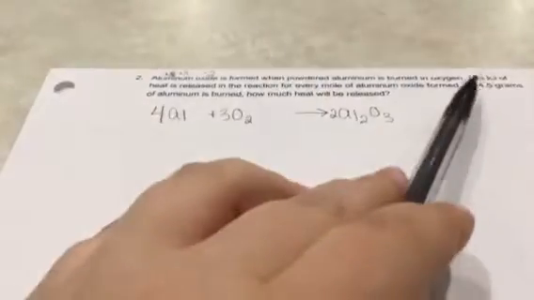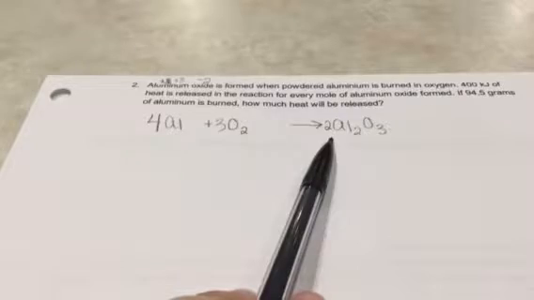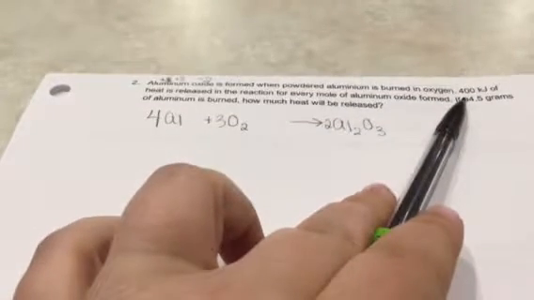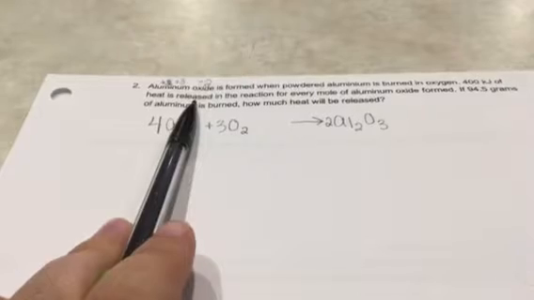So if I go back into the problem, it says 400 kilojoules of heat is released in the reaction for every mole of aluminum oxide formed. So when I write my balanced equation, I actually have 2 moles of aluminum oxide formed. So if I have 400 for each mole, that means I'm going to have a total of 800 kilojoules of heat being released when the reaction happens. If the heat is released, that tells me that there is an exothermic reaction. So my heat is going to be written as a product.